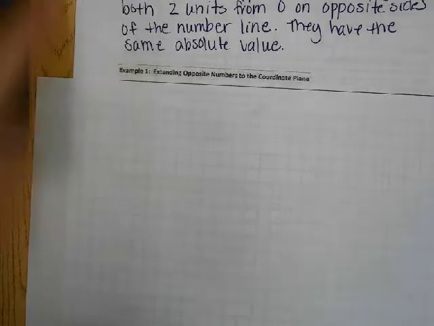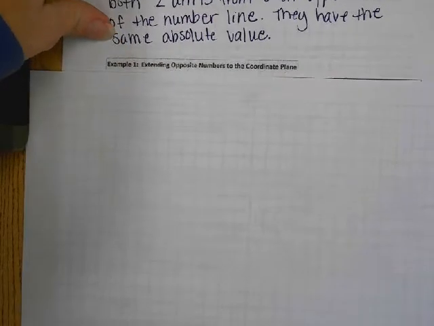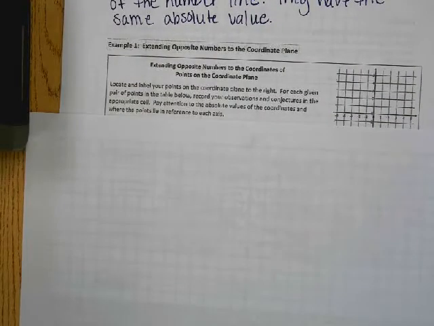So extending opposite numbers to the coordinate plane. So this is what we did within our lesson, but we're just going to be writing some things that we learned in our activity at the beginning. So it says locate and label your points on the coordinate plane to the right for each given pair of points in the table below. Record your observations and conjectures, which means what you noticed, what you know is a fact, in the appropriate cell. Pay attention to the absolute values of the coordinates and where the points lie in reference to each axis.